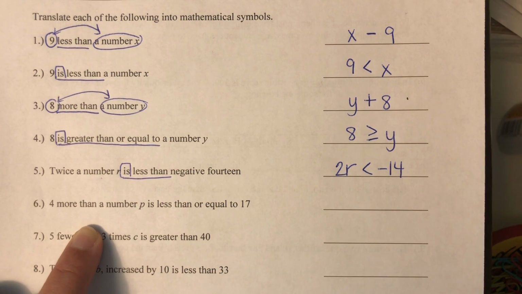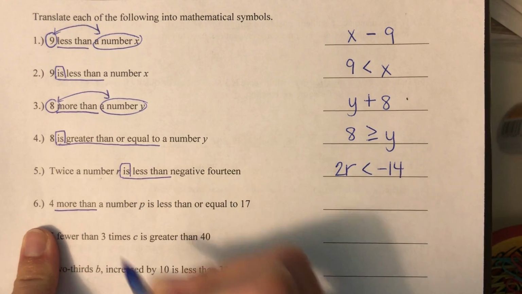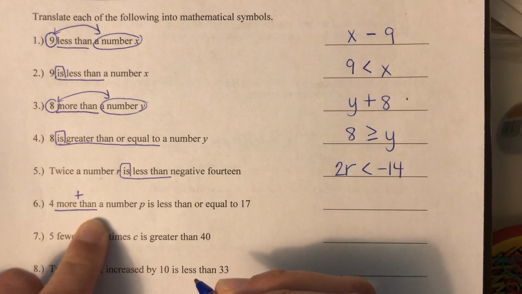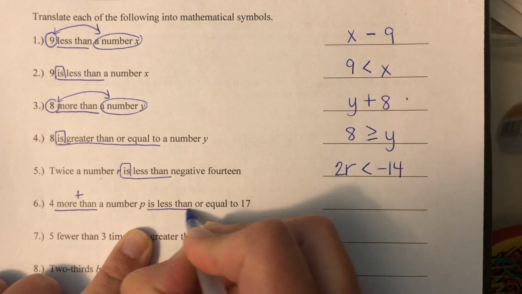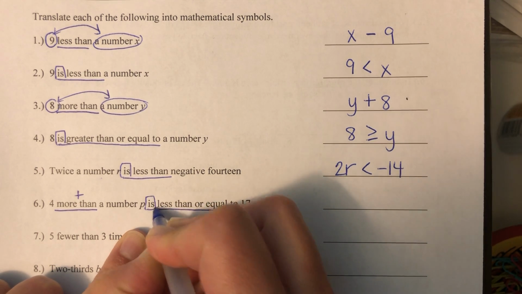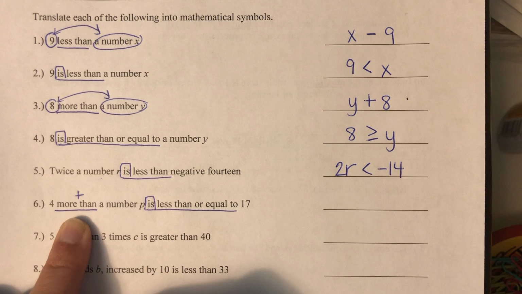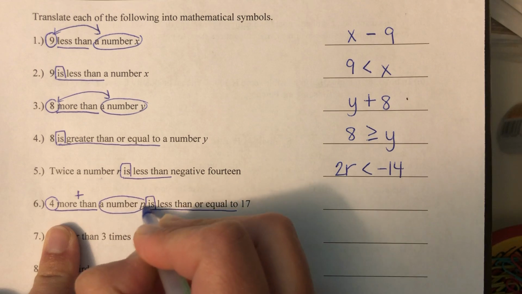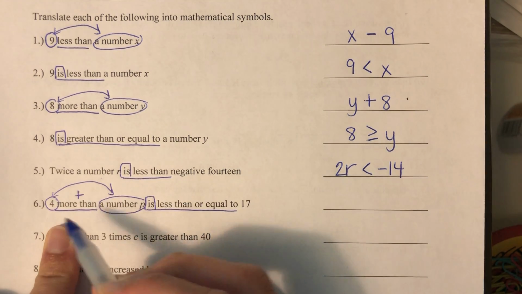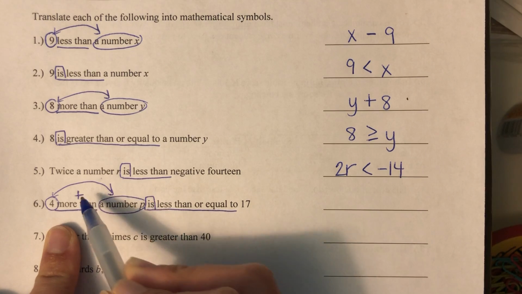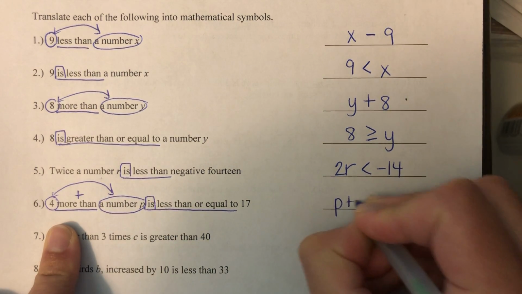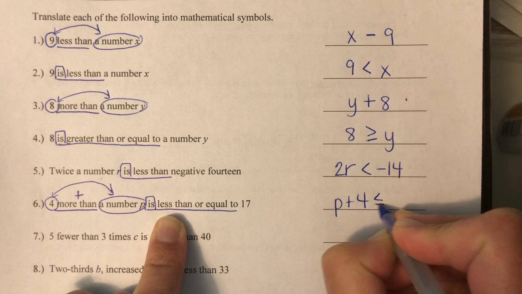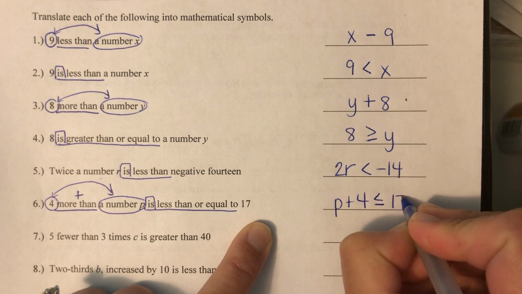Okay. 4 more than, okay, I don't see an is. That's just a plus. A number p is less than or equal to, there's my is. All right. Remember that more than or less than, the plus or the minus will switch these two things around. So instead of it saying 4 plus p, it's going to be p plus 4, is less than or equal to. Now we're putting the less than with the little line underneath. And then a 17.